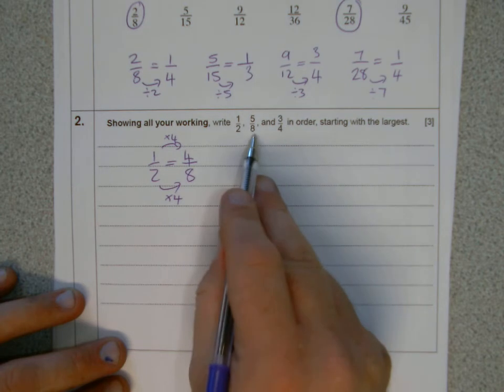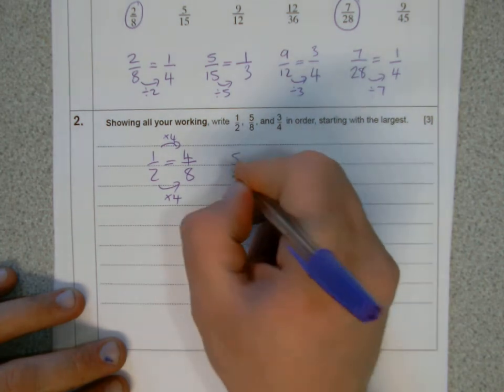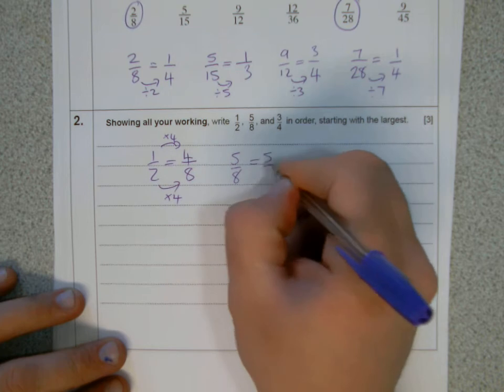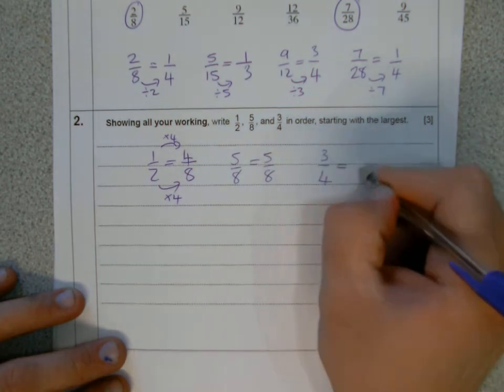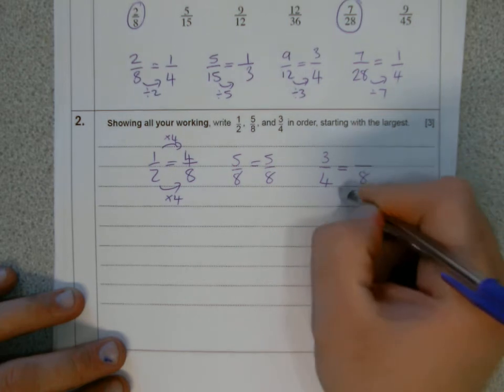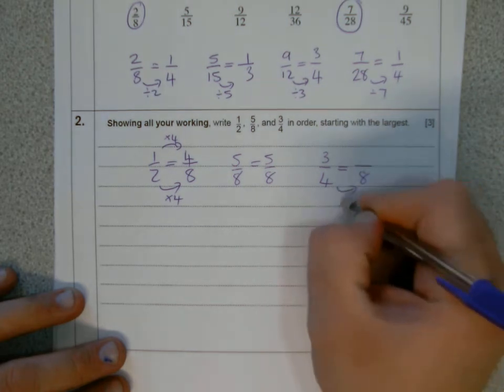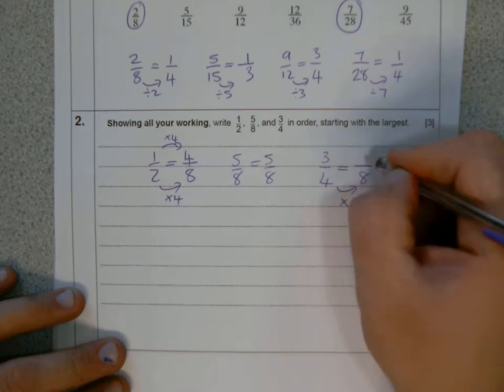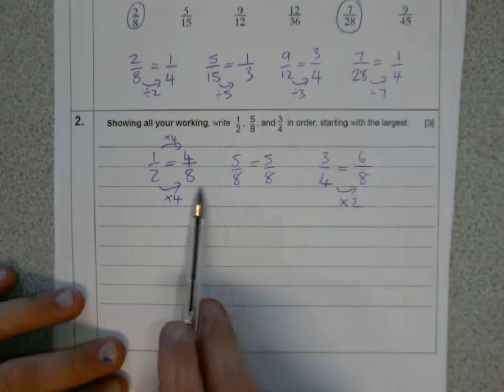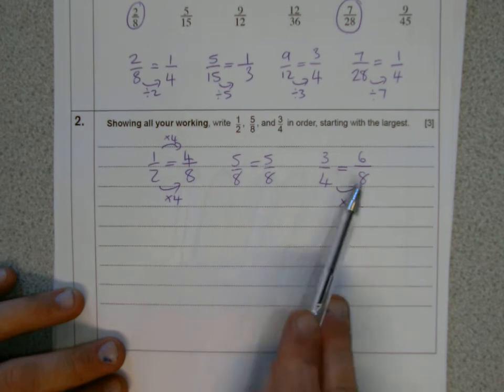5/8 is out of 8 already, so that's fine. We could say it equals 5/8. And 3/4, change that so it's out of 8. What are we doing to 4 to get to 8? Well, we're doubling it. If we double the bottom, we've got to double the top, so we get 6. So now we've got 4/8, 5/8, 6/8.